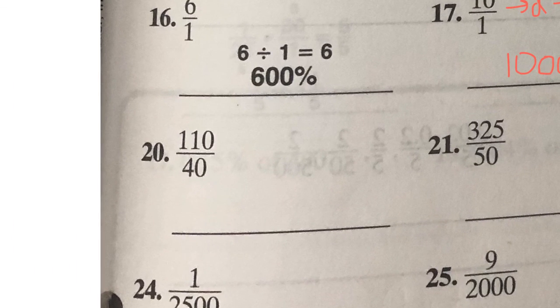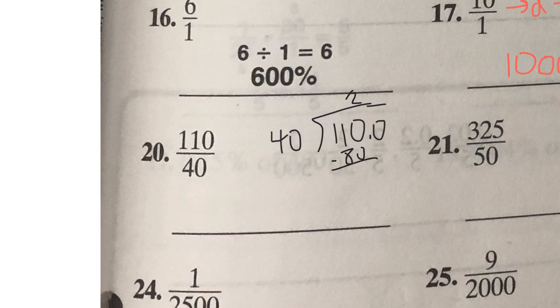Okay, similarly, 110 divided by 40. That's really 110.0, just in case we need that. So 40 goes into 11 no times. 40 goes into 110 twice. So we're going to have 2 right there, and that's 80. And 110 minus 80 is 30. Drop down the 0, we have 300. We still have a point right there. I'm going to do it in yellow. There's a point right there.